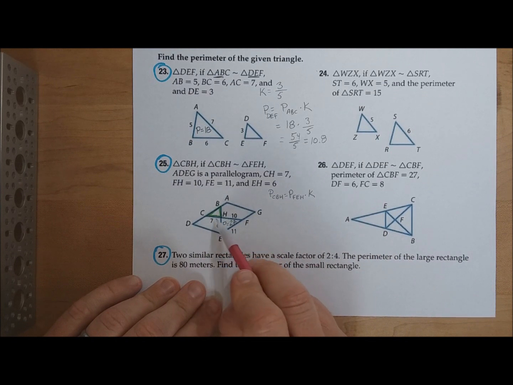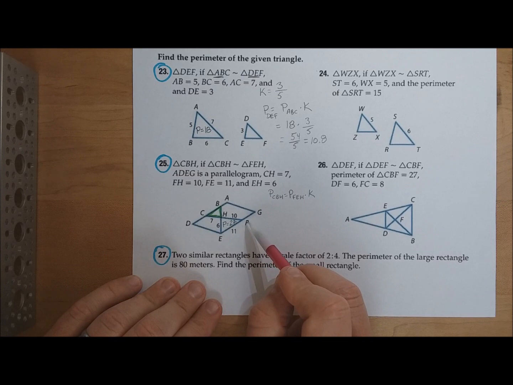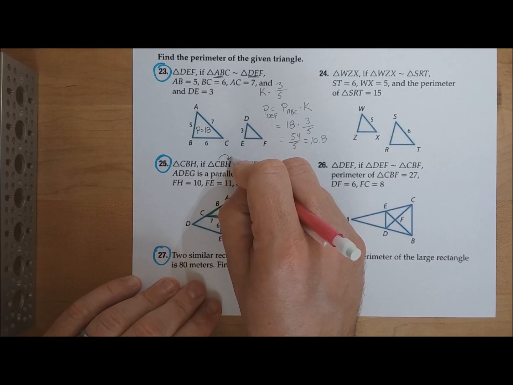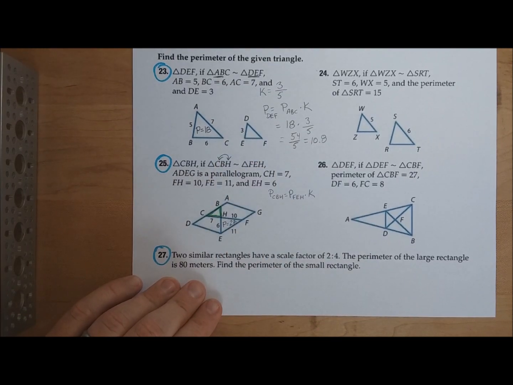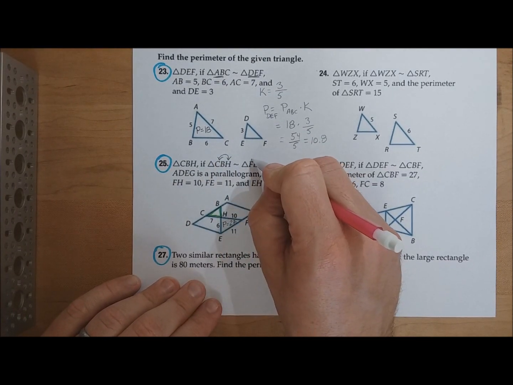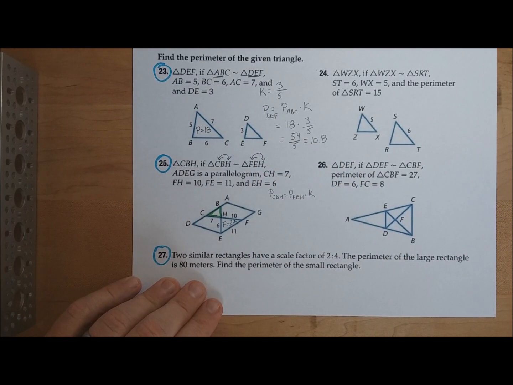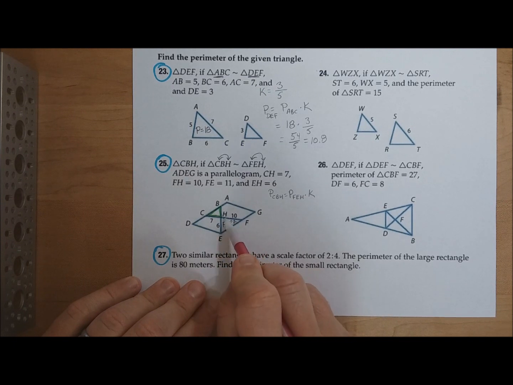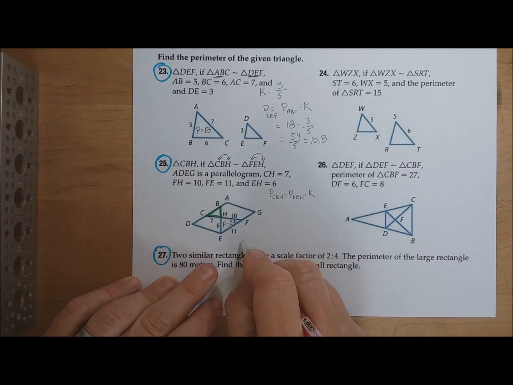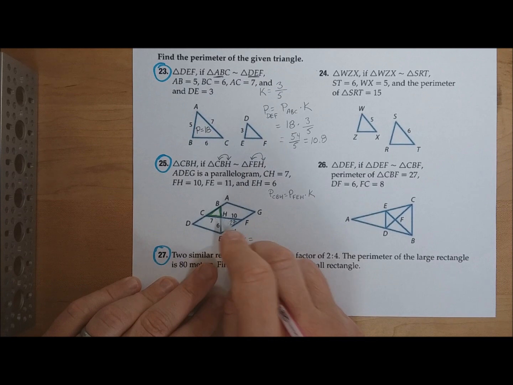The only side that I know in CBH that I can compare to a corresponding side in FEH is side CH. So I'm just going to point out that that's the first and third letter up here. So I got to compare that to this side FH in the other triangle, right? And I can see that FH is the larger side, okay? So in order to turn this perimeter into this smaller perimeter, the scale factor I'm looking for is 7 over 10.